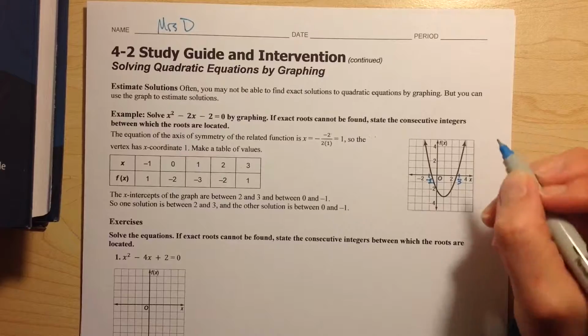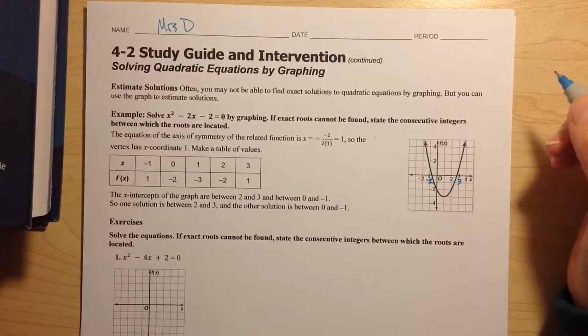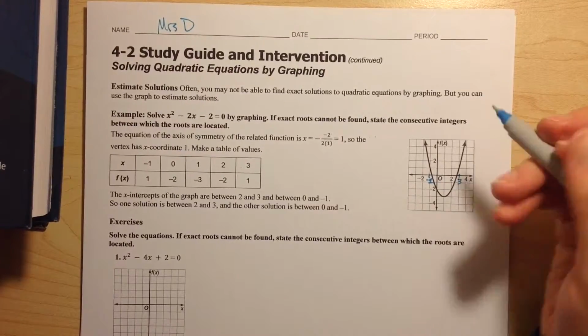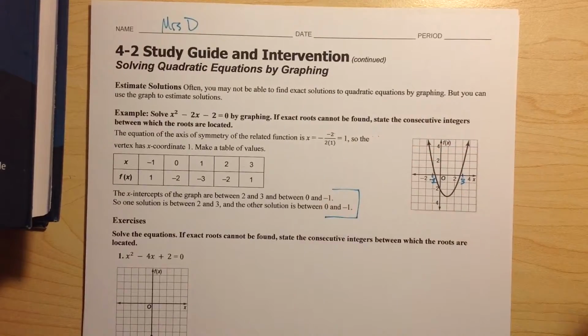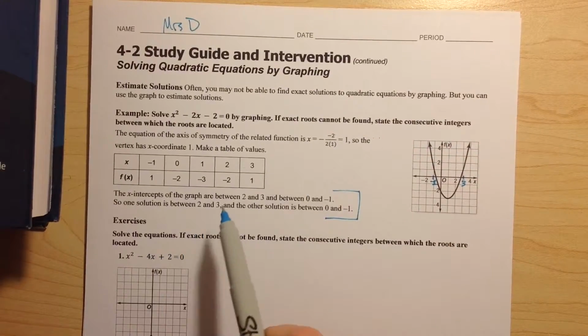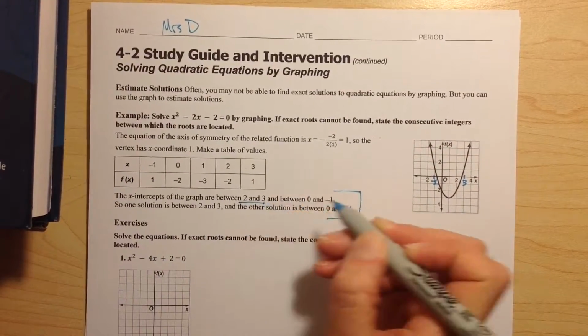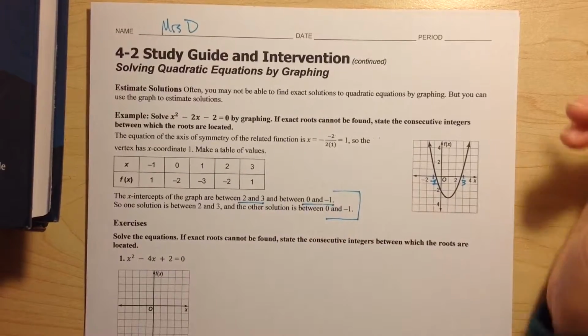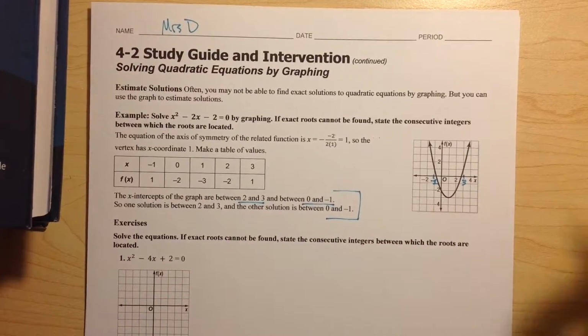So what we're going to do is estimate, and really all we're going to say is where it is between, and it details that right here in this little line. The x-intercepts of the graph are between 2 and 3 and between 0 and -1. So give me a statement like that. Tell me between these numbers, between these numbers.